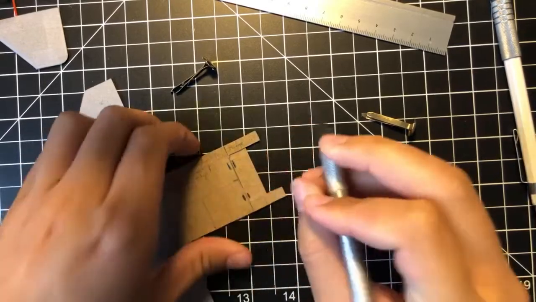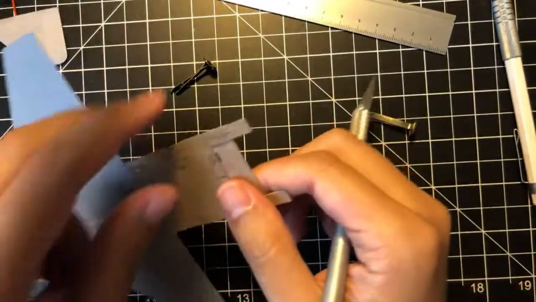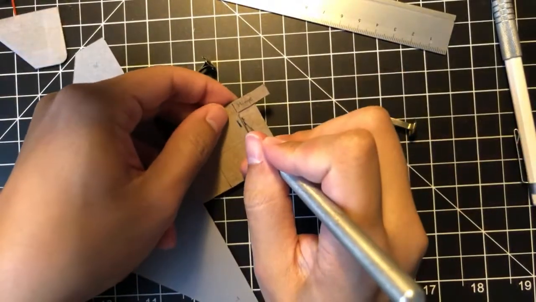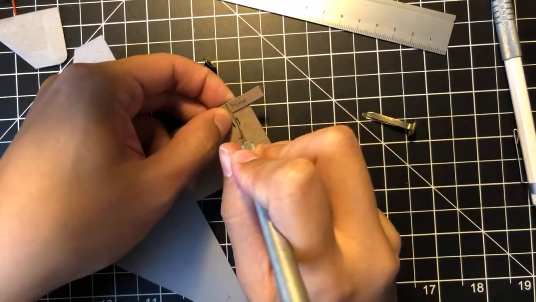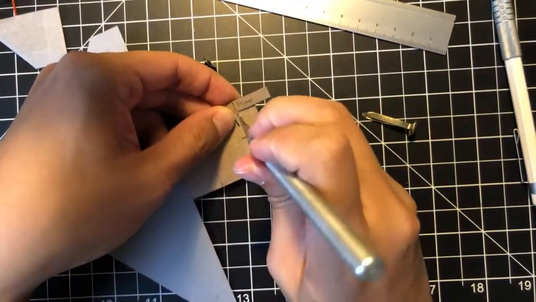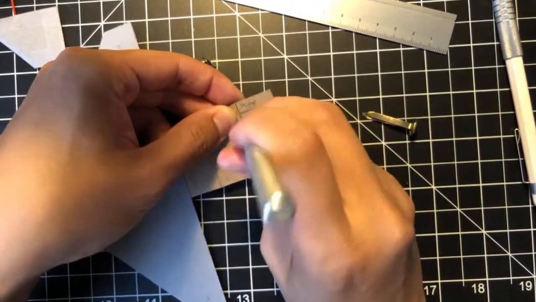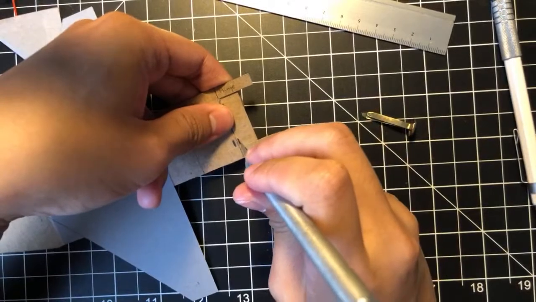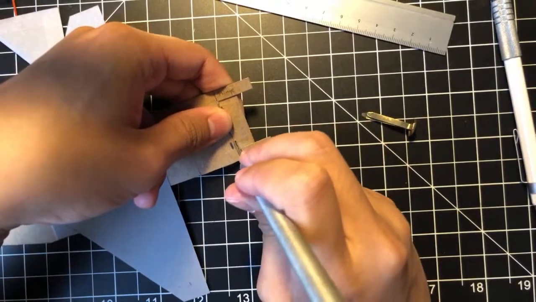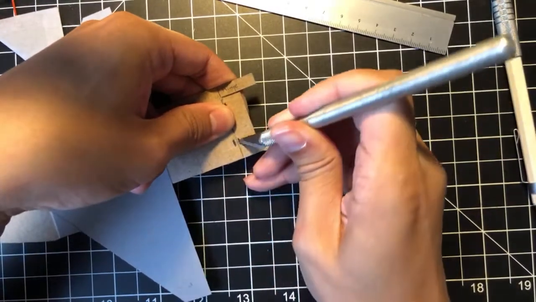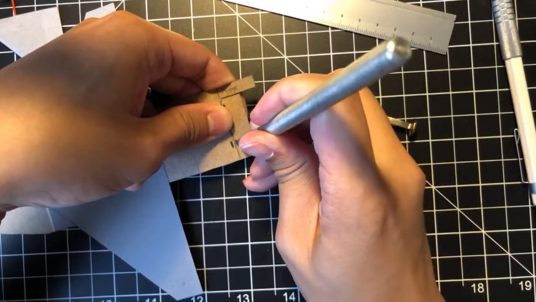All right, you gotta be careful. You don't want to slice it too big. There we go. There we go. Looks decent.